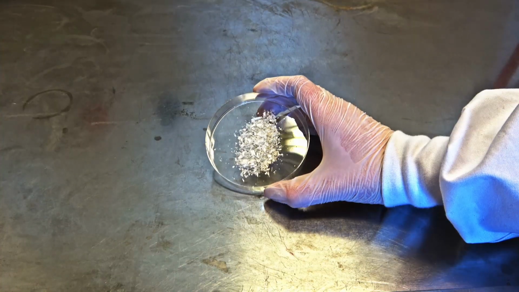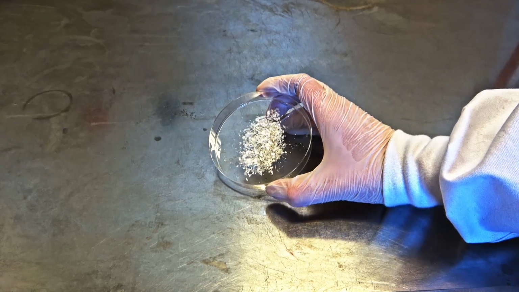Once the filtration is complete, allow the crystals to air dry.